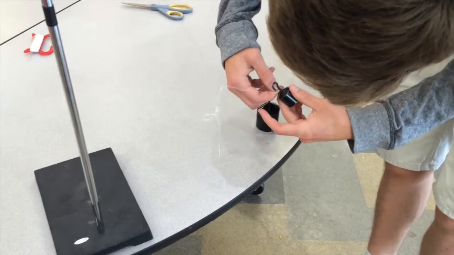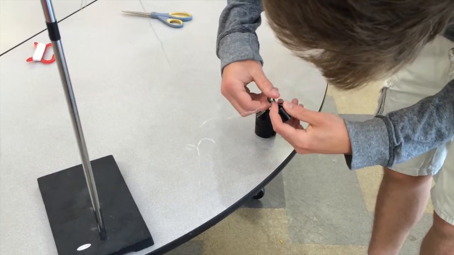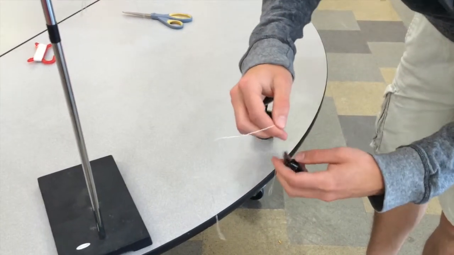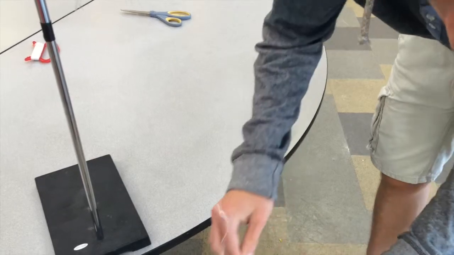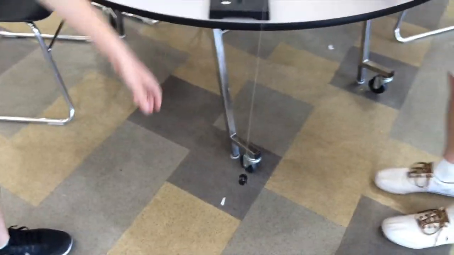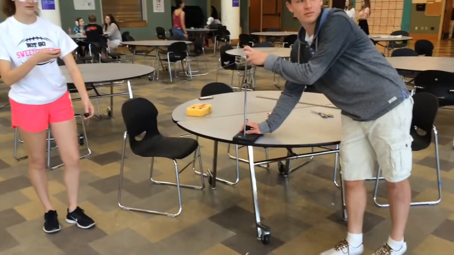What are you doing right now, James? I'm making sure the length of the string doesn't change in between trials here. Oh, okay, that's cool. Okay, I'm good.